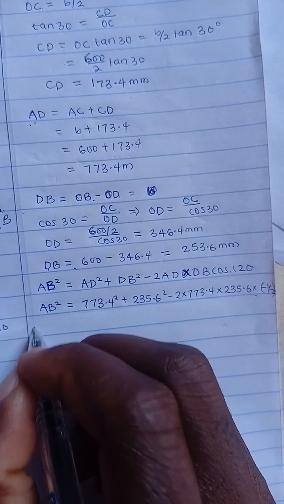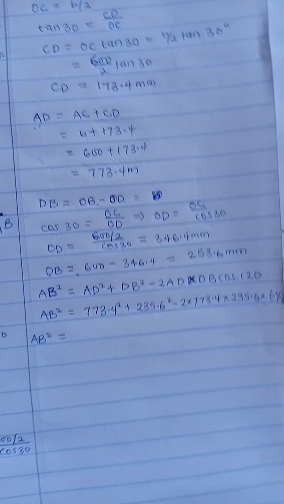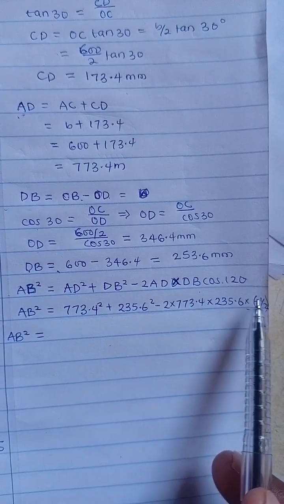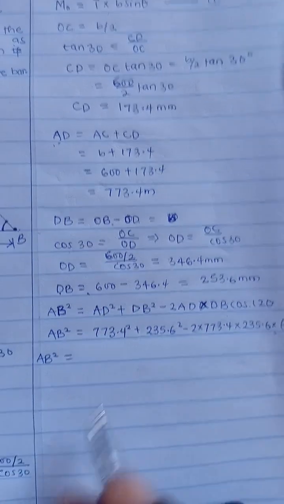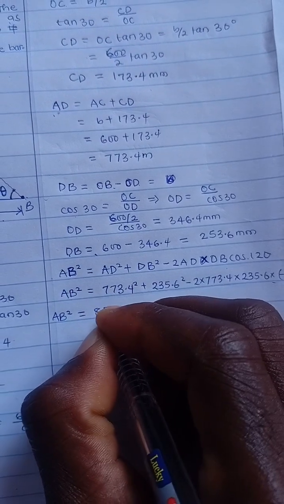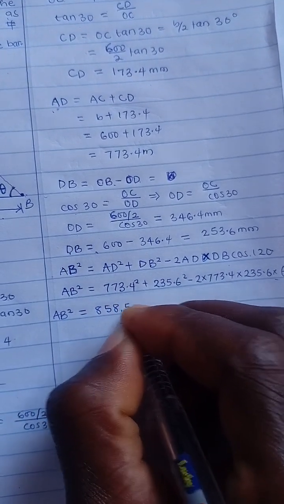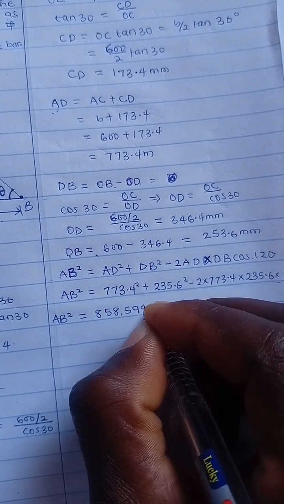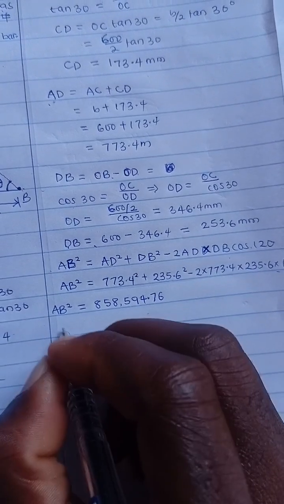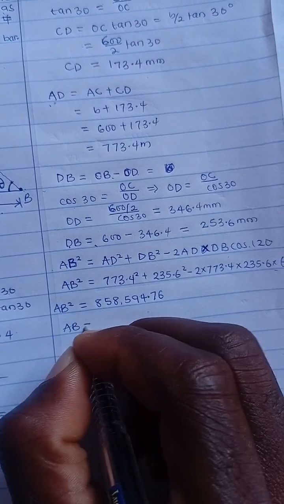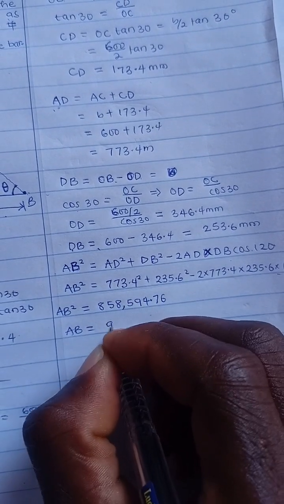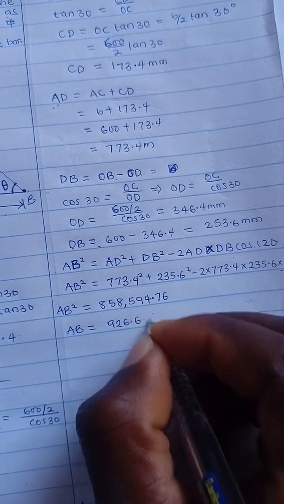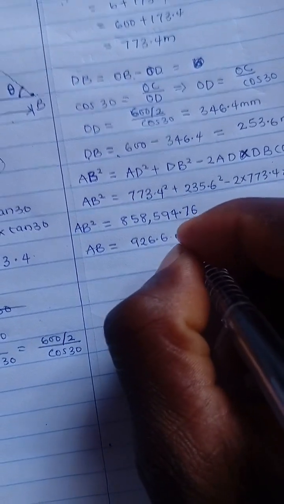So from here, if you use your calculator to evaluate everything here, you should get 858,594.76, and that would be this. If you take the square root of both sides, you get AB to be equal to, if you take the square root of that number, remember this is a comma not a dot, you'd get 926.6 millimeters. So we'll get AB to be equal to this millimeter, right?